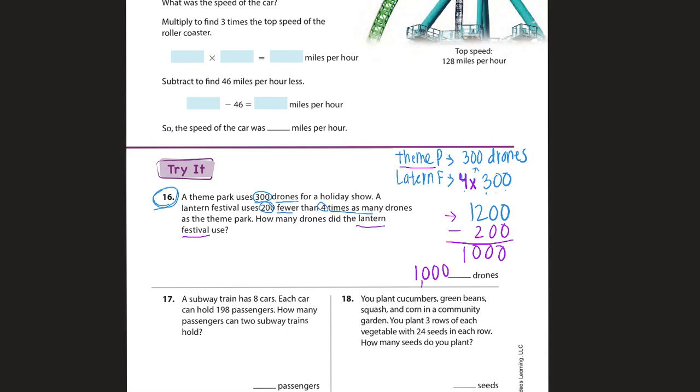Did they try to trick you here? Yes, they really did. So we have to make sure that we keep going back to the story, double check our work, ask ourselves, do I have 4 times as many as a theme park? As many as the drones that the theme park has? Did I use this other number? Do I need to use this other number? You have to ask yourself a lot of questions, especially when the problem is tricky.